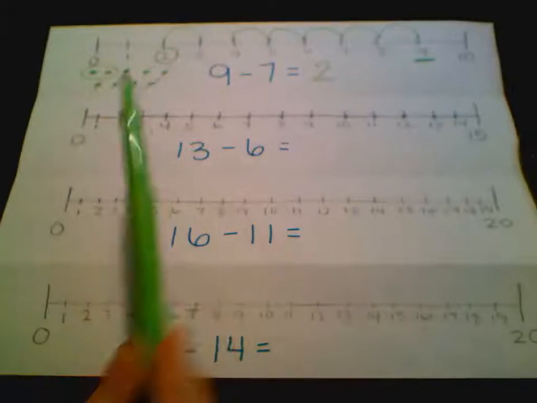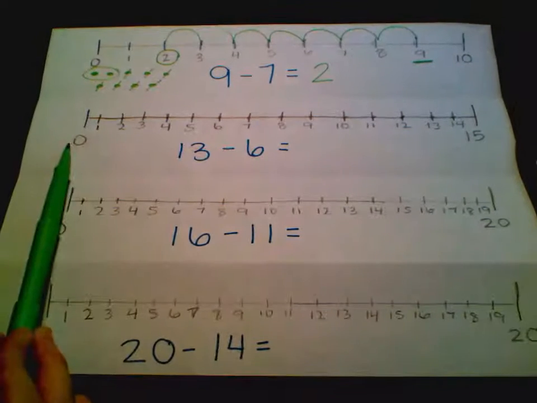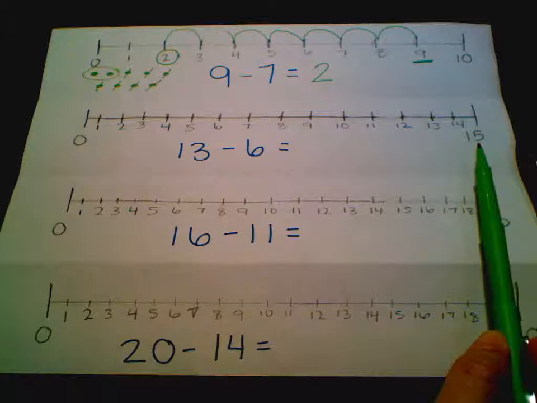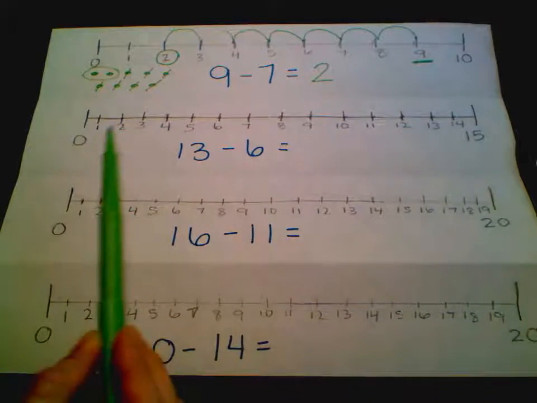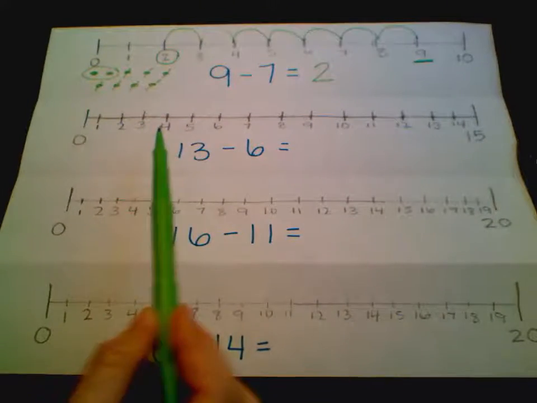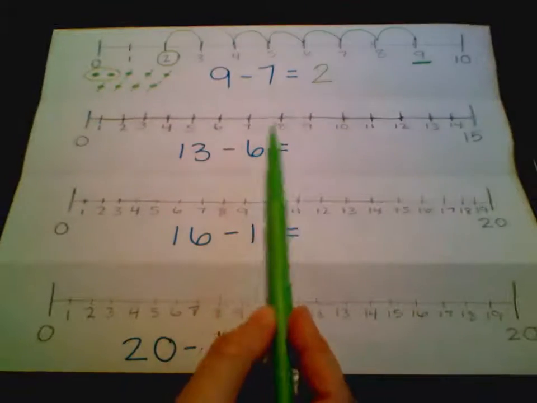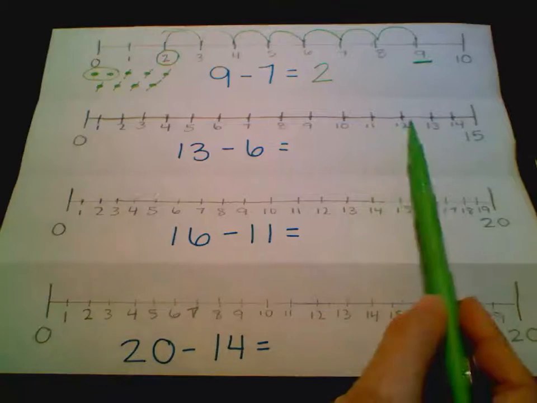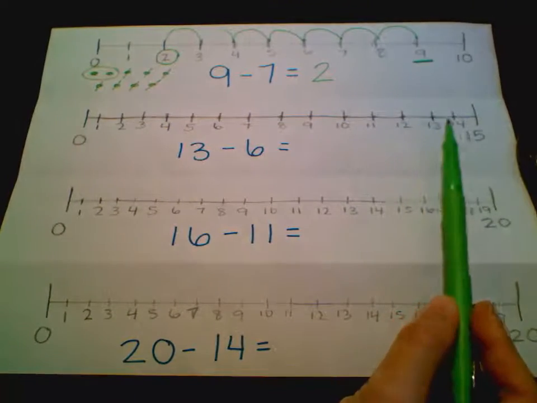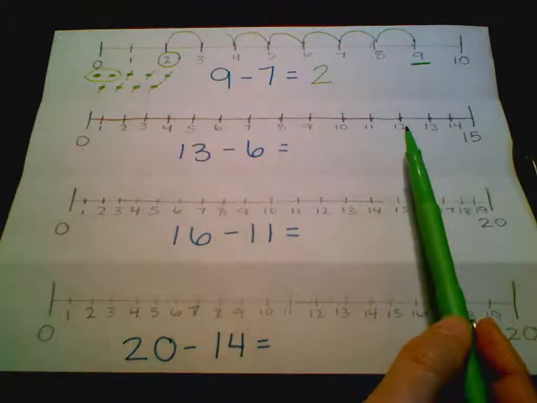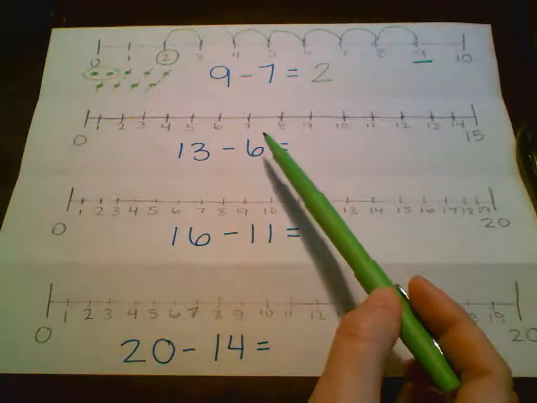So just like before, boys and girls, I see a number line starting at 0. But this number line goes even further. This one goes to 15. So I'm going to count between it and see what I'm counting by. So I have 0, 1, 2, 3, 4, 5, 6, 7, 8, 9, 10, 11, 12, 13, 14, 15. So I've counted up. I know I'm counting by 1, so I'll be counting backwards by ones.